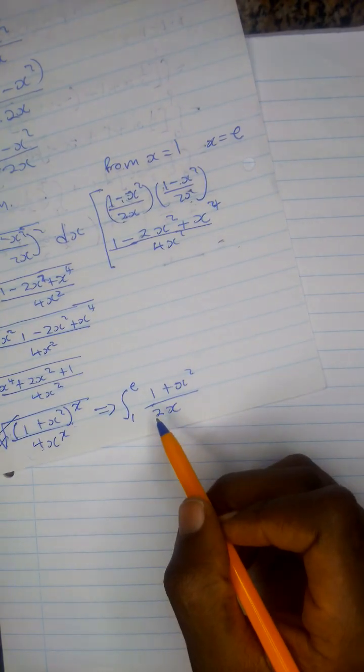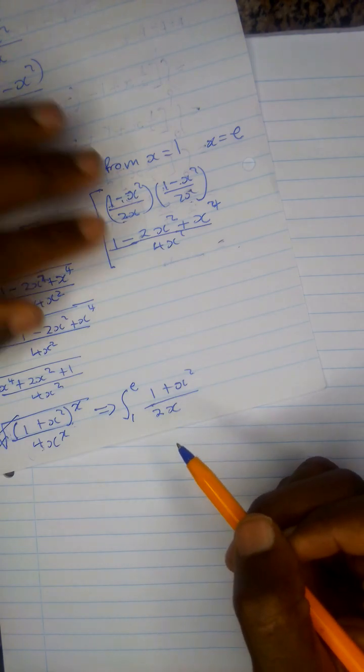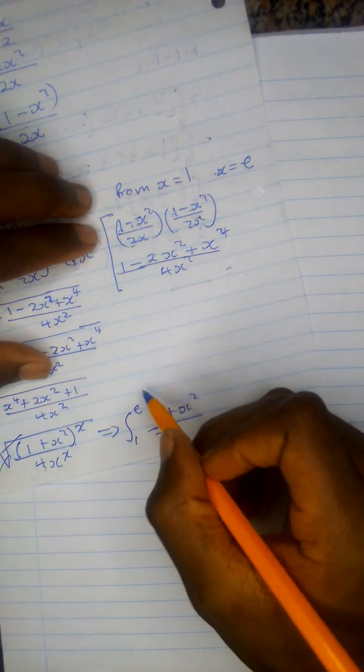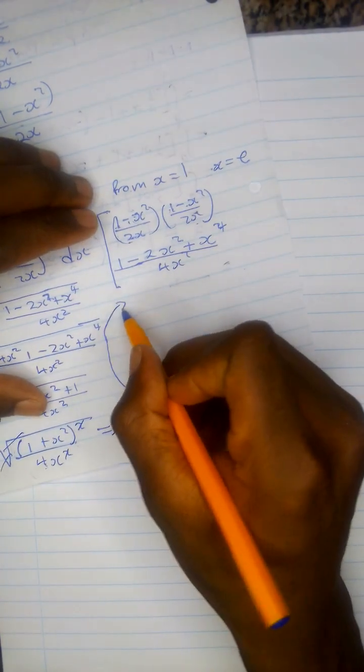Then after that, we'll have to separate the variables. I don't have enough space, so I'm going to compute it right here.